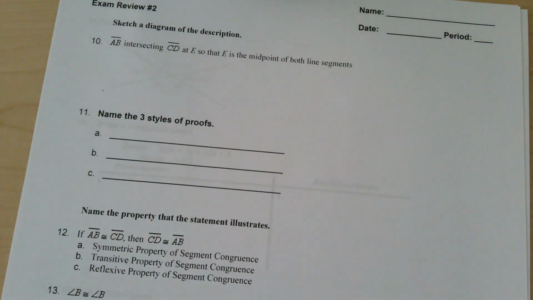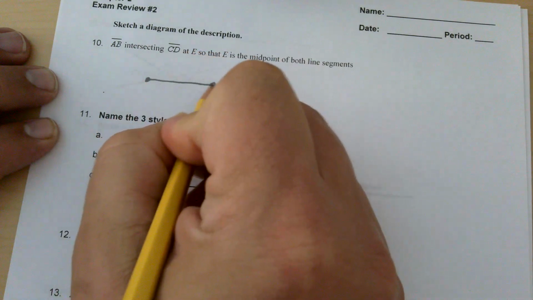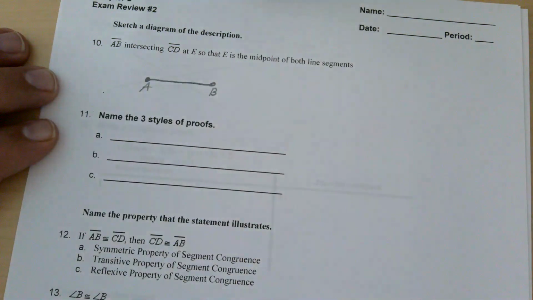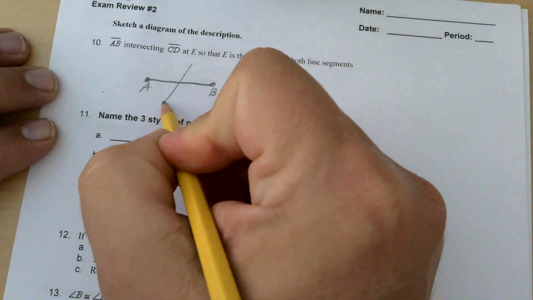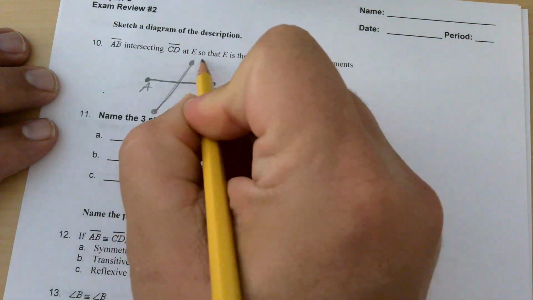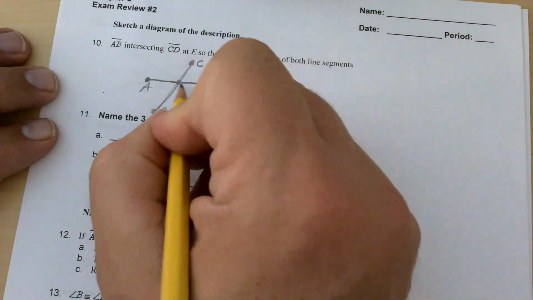Okay, for number 10, you did a problem very similar to this earlier on in this packet, but I want to make sure you really understand it. AB is a segment, so I'm going to draw my AB segment. Then we have another segment, CD, but we're told that they intersect at E, which is going to be the midpoint of both segments. So when I draw my CD, I don't care how long this is, I'll make it like this. And this will be CD, and then we have E right here in the middle.